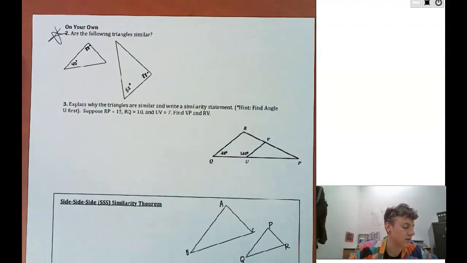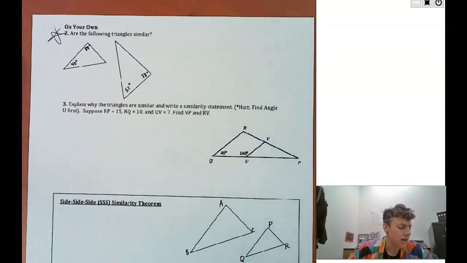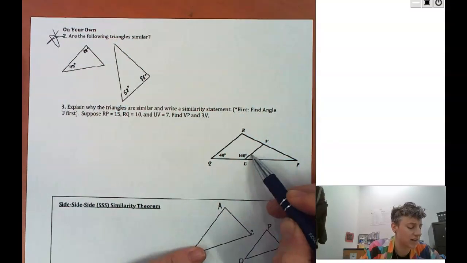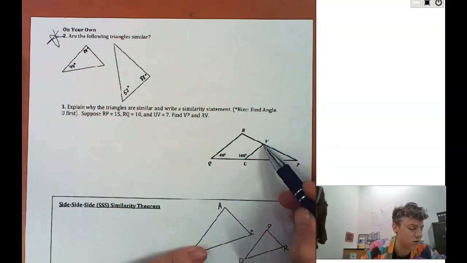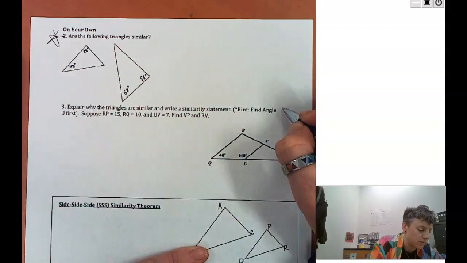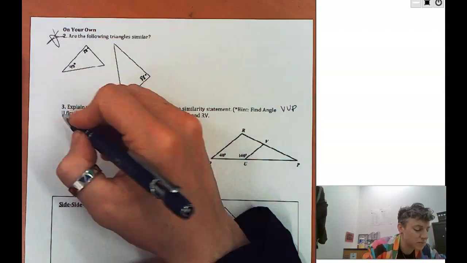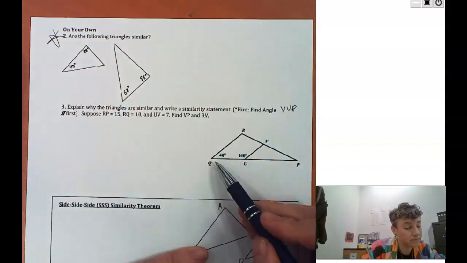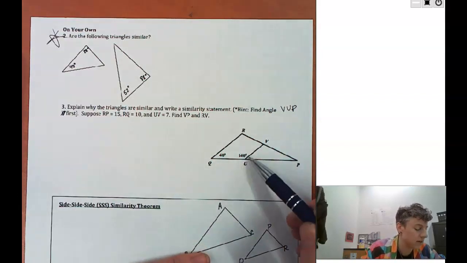All right, example number 3. Why are the triangles similar? And write a similarity statement. Hint. Find angle U first. Angle U? Who's angle U? Oh, you mean this angle here, which should technically be called angle VUP, because U could be part of QUV, so we really want that guy.